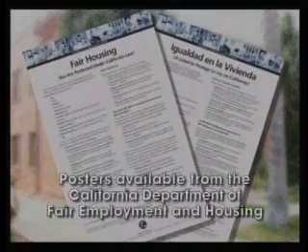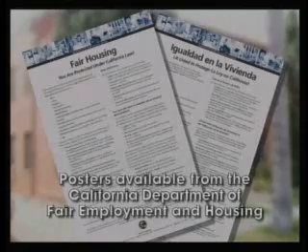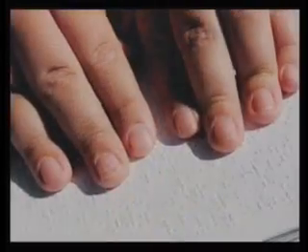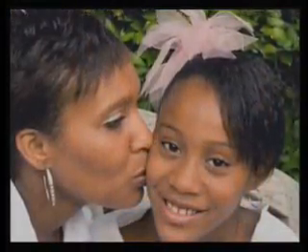Educate yourself about fair housing laws and protect yourself by taking a fair housing seminar through a local fair housing agency. If you have questions or need additional information, contact your local fair housing agency, California Department of Fair Employment and Housing, the U.S. Department of Housing and Urban Development, or a local trade association.